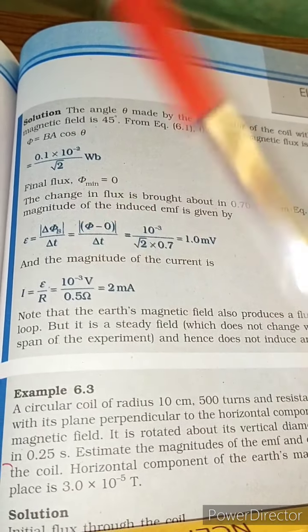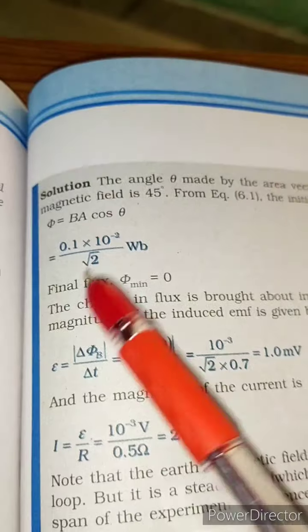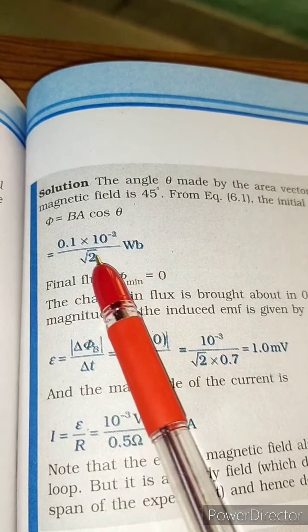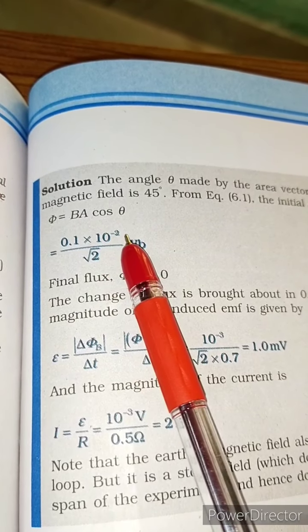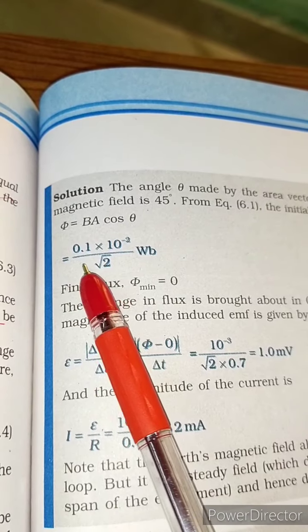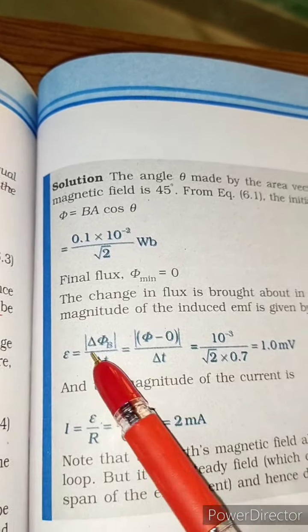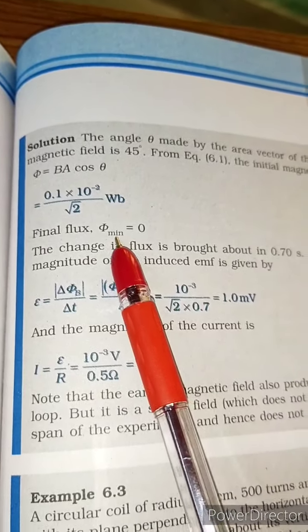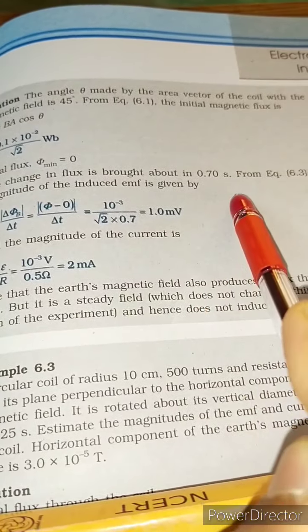You also know the magnetic field. The side is 10 centimeter, so when you convert it into meter, it is 1 into 10 raised to power minus 2 meter. And the magnetic field is 0.1 Tesla. Then the final flux, phi final, equals 0. Change in flux is brought about in 0.70 seconds.